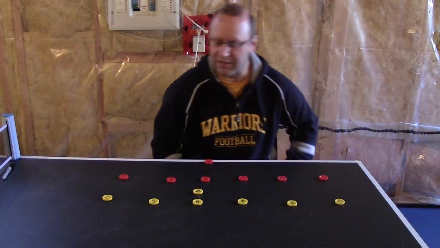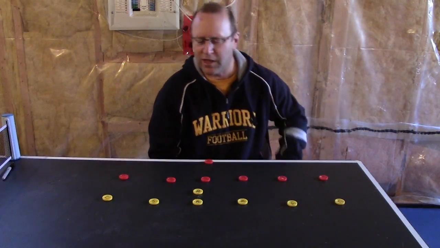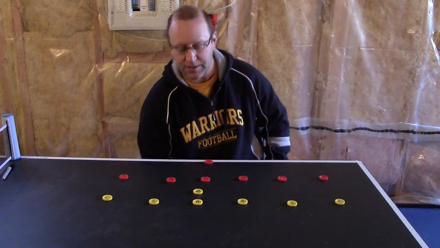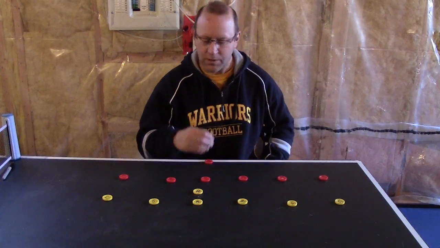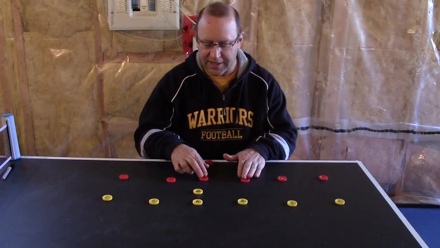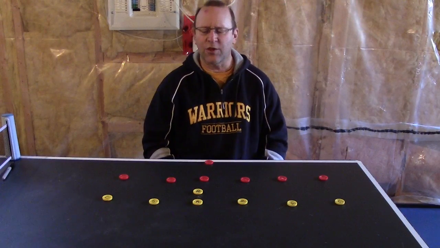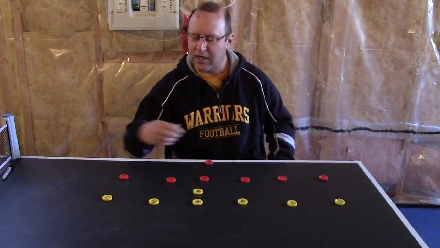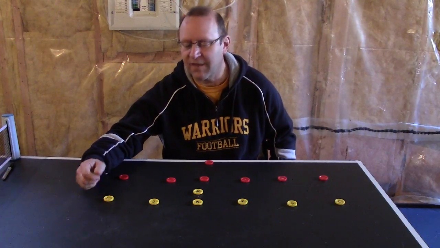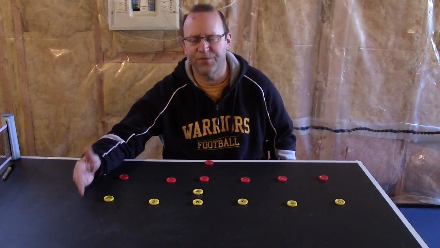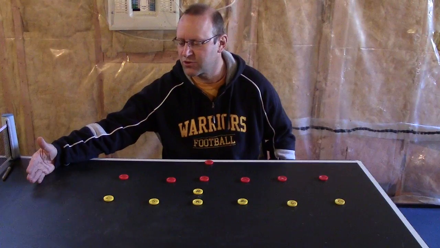This next part to me is the most important. How to line up over an offense. So lots of different formations in an offense, and what I tell them is that the cornerback on the left side always lines up on the first receiver from his or her sideline.